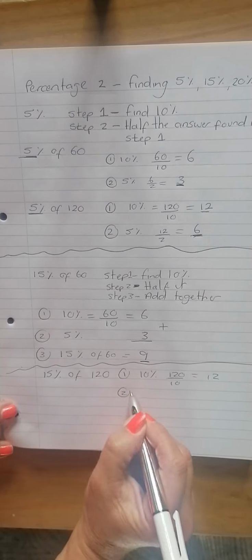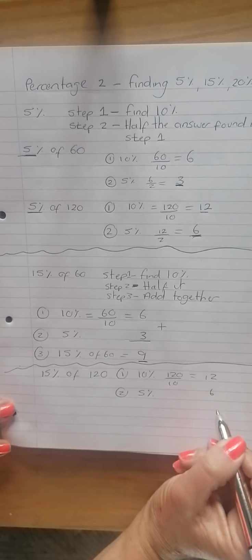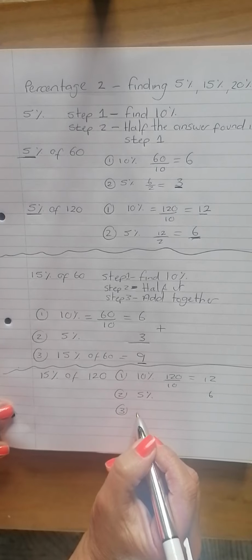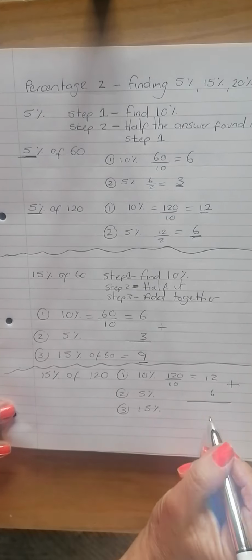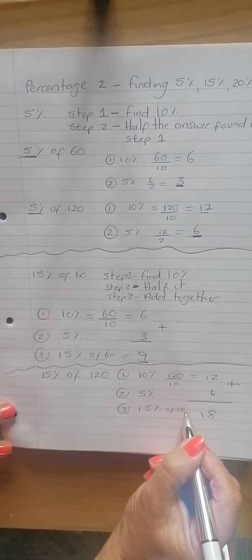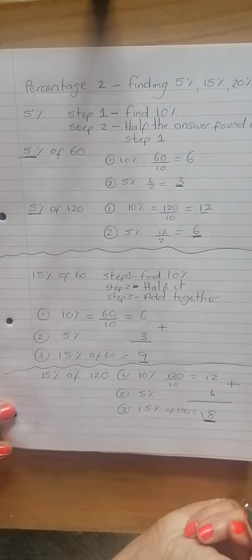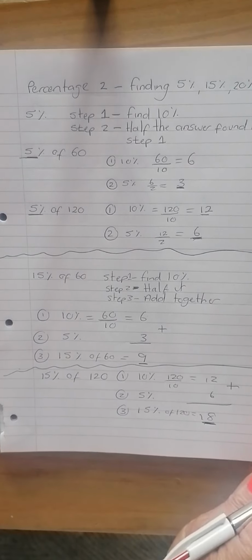Step 2, to find the 5%, you just half that answer. And step 3, to get our 15%, just add these 2 together. So 15% of 120 is 18. Nice, straightforward. So now we're going to move on to 20% and 50%.